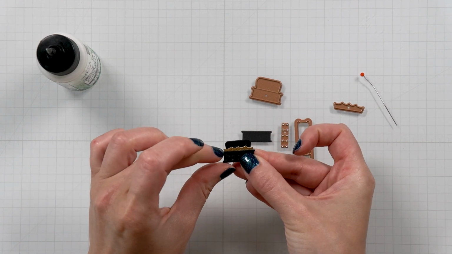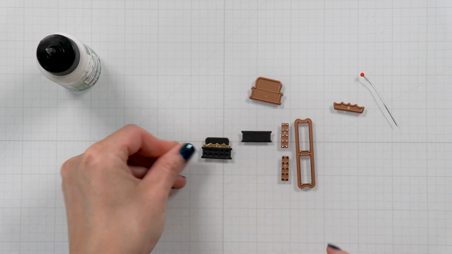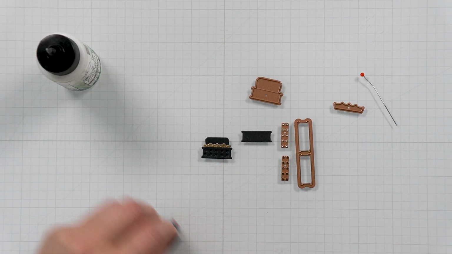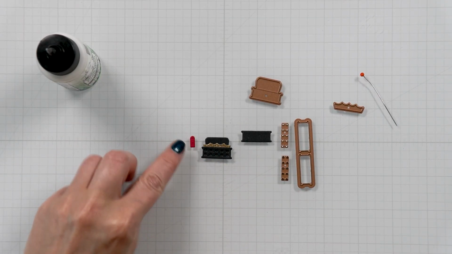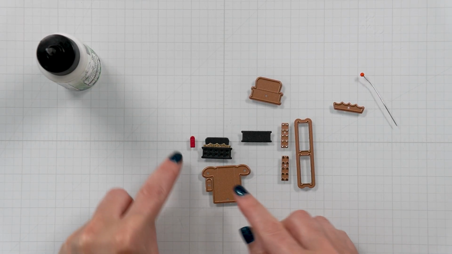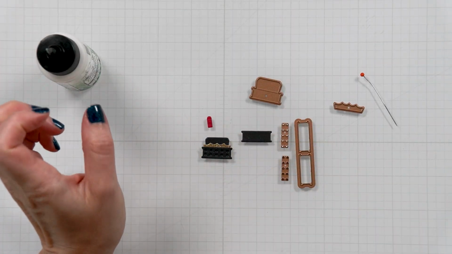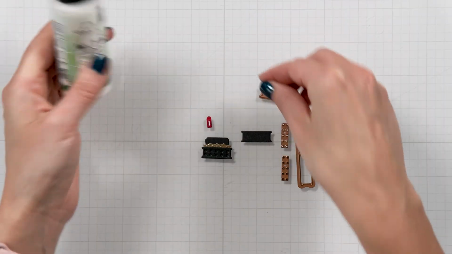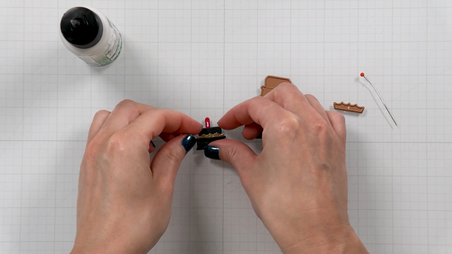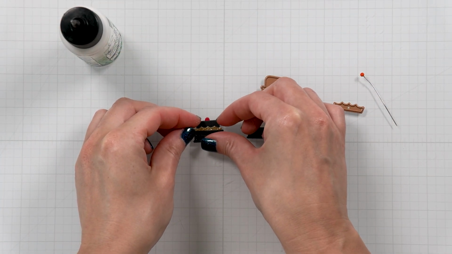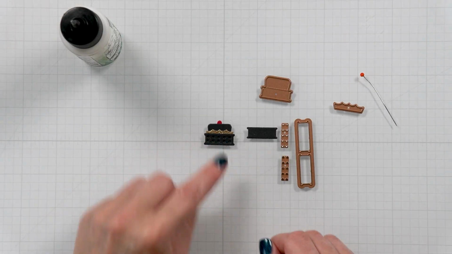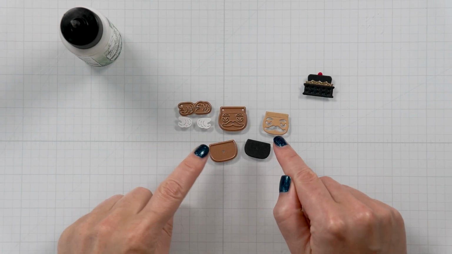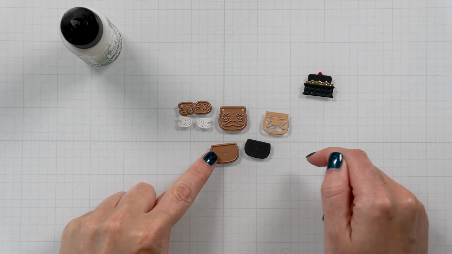Okay, the hat is ready. Now we do have this little piece from this die, and this creates the little itty bitty semicircle at the top of the hat. So I'm going to glue that one right on there. Okay, perfect. Our hat is ready. Next, let's assemble the face.